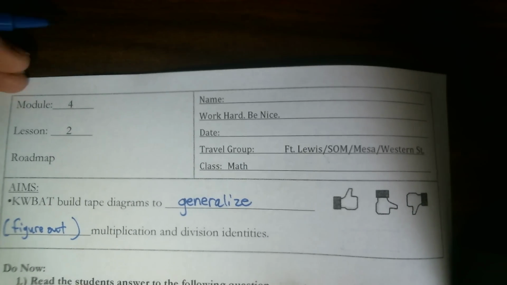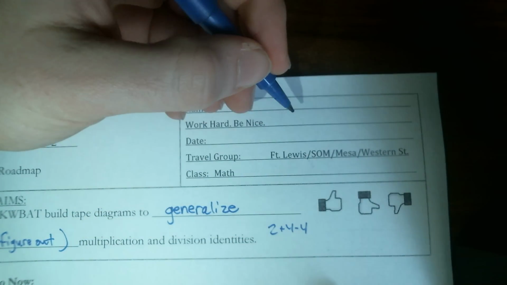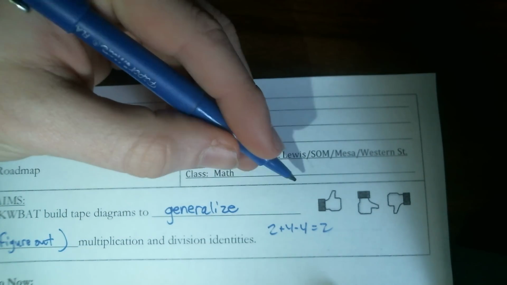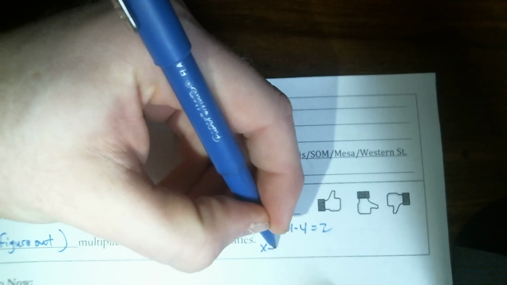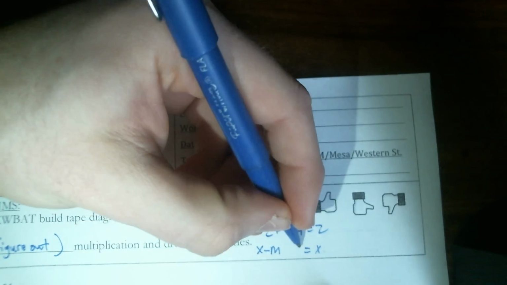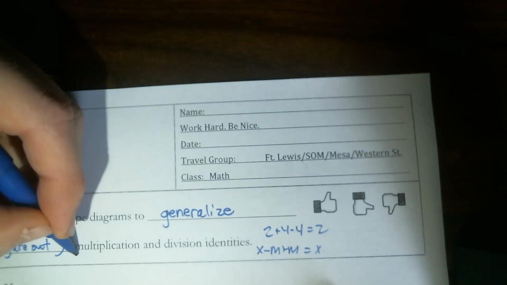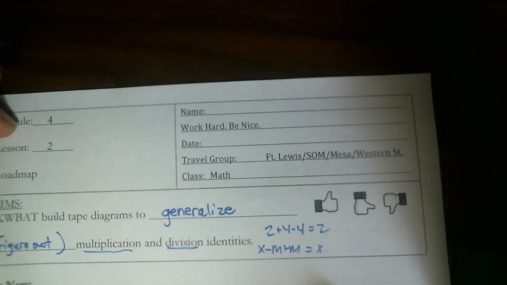Yesterday we talked about addition and subtraction. We said, okay, well if you have 2 plus 4 minus 4, the identity told us, well, you just get what you started with. And then we even took it so far as to say with variables. So we said like x take away m. And then if you want to get back to x, what do you have to do right here? You have to add m. So today we're going to look at it with multiplication and division identities.